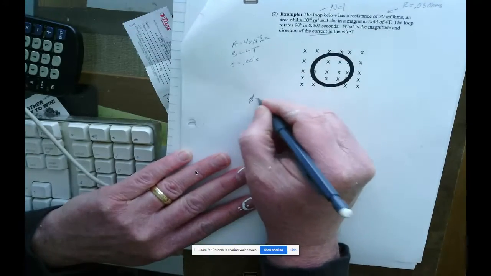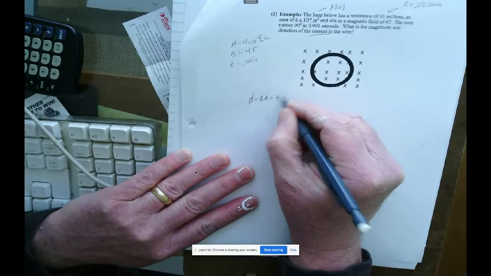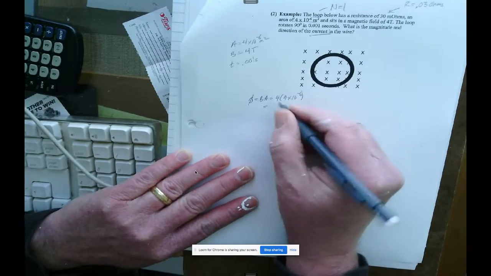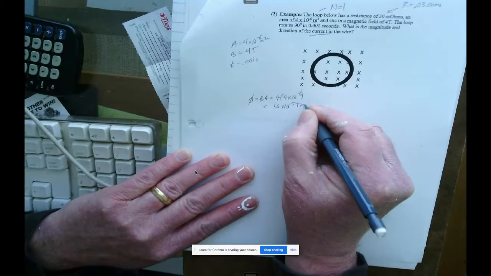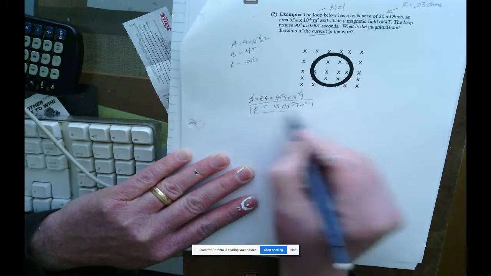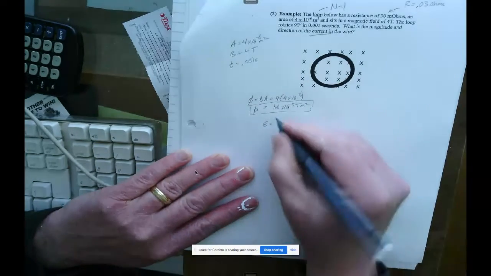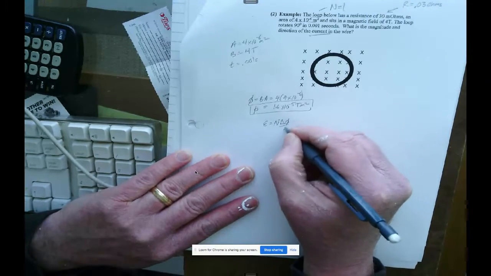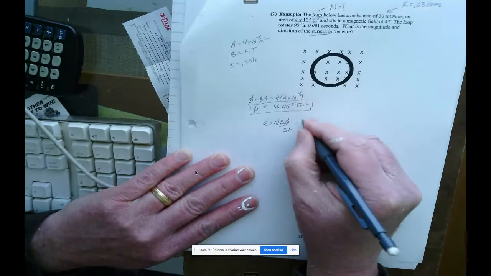So first we'll find the flux. B is 4 times 4 times 10 to the minus 6th. And I end up with 1.6 times 10 to the minus 5th Tesla meter squared for the flux. The second step is to find the EMF. Again, since it's just a single loop, N is going to be 1.